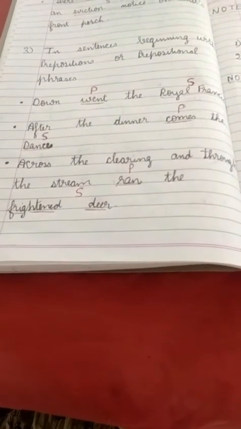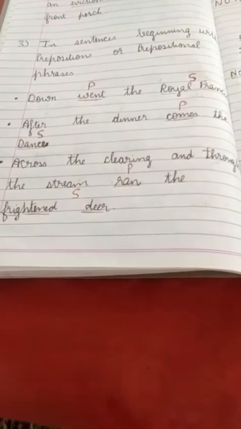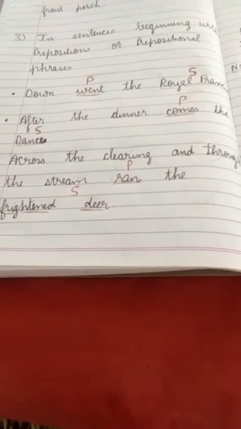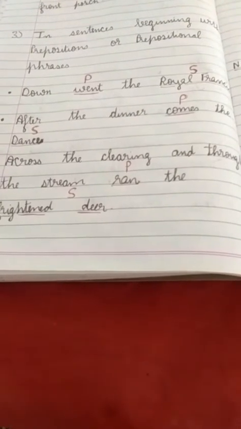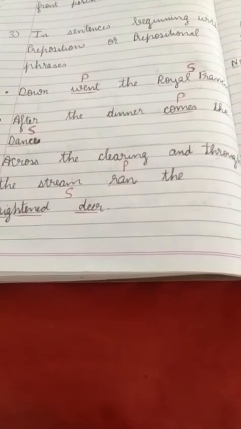Now one more thing to note is, it is not a hard and fast rule that only in these situations the predicate comes before the subject. Sometimes it is a requirement of the sentence that the predicate comes before the subject. For example, most intelligent girl of the class is Radha. Now Radha is a subject and it is coming at the end of the sentence after is. So we have to see the requirement of the sentence.